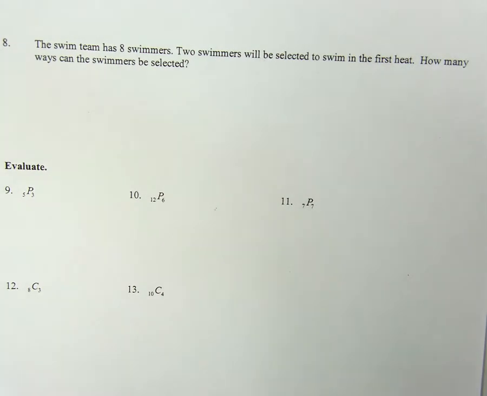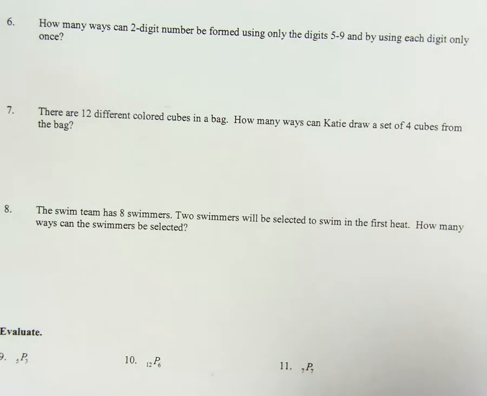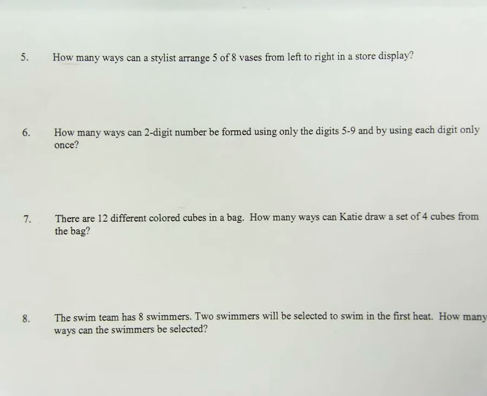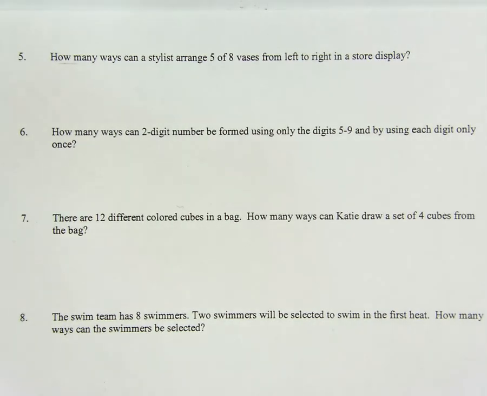So go ahead and flip to the next page. We're going to look at number 5 here. Let me make sure you guys can see that on the screen. There you go. Number 5 says, how many ways can a stylist arrange 5 of 8 vases from left to right in a store display?